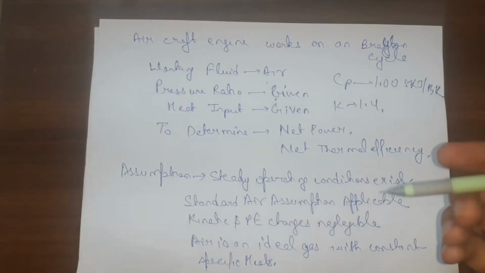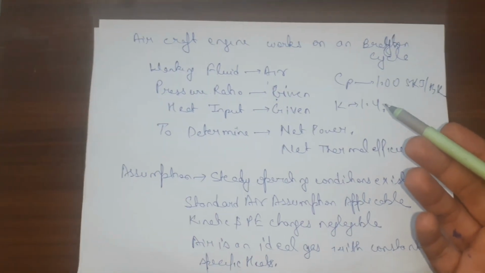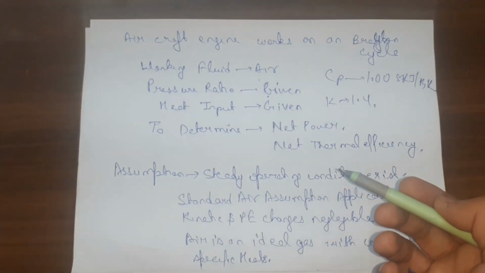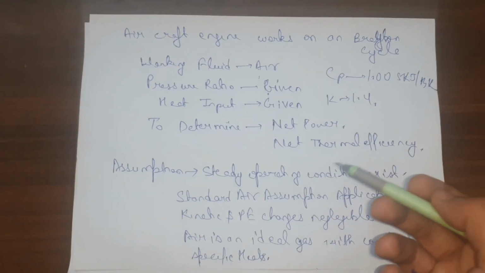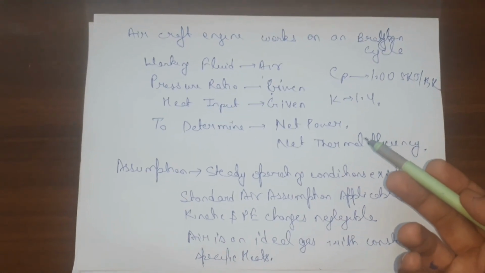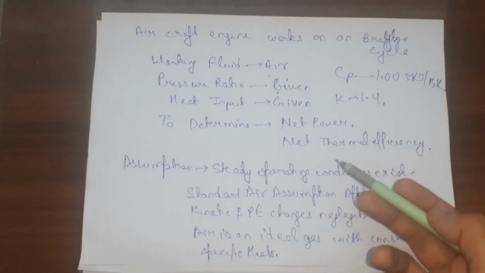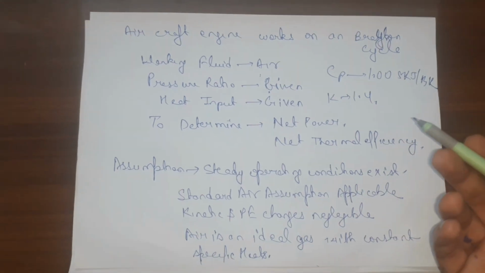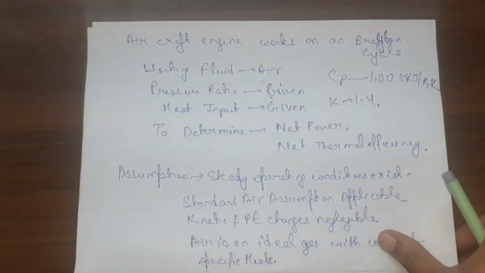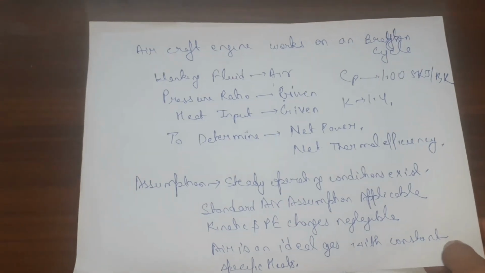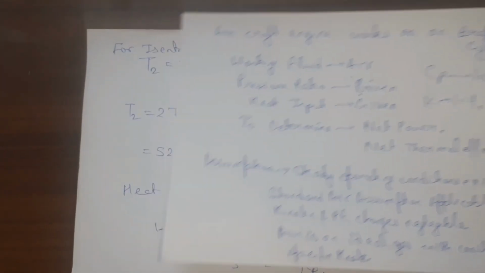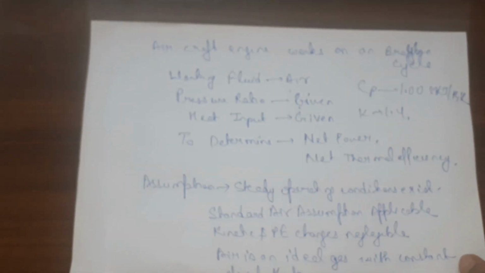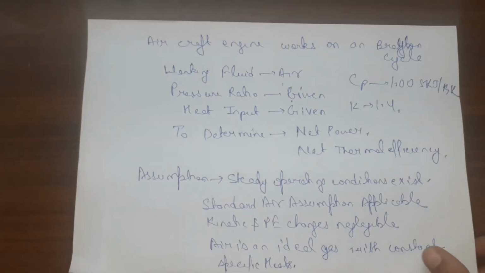Just consider there is a particular type of cycle in which we have to determine the net power. For the power, we calculate the net work and we get the net power. For the thermal efficiency formula, we just divide the work by the given heat. So this is the standard approach which we follow, and in this question also we will follow this approach.